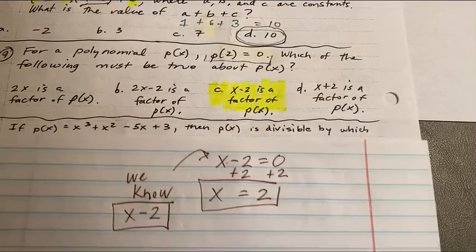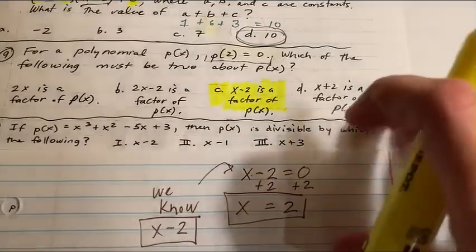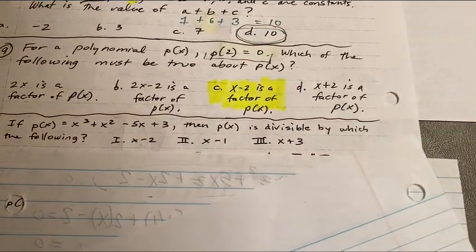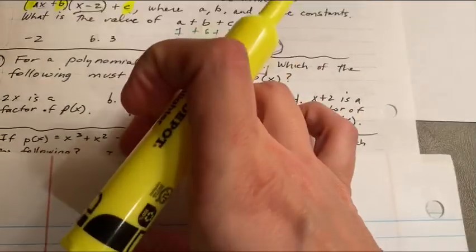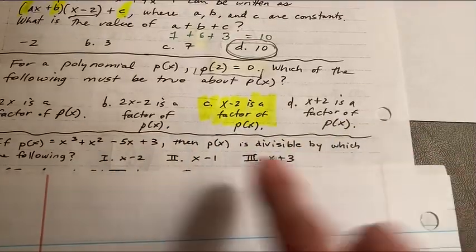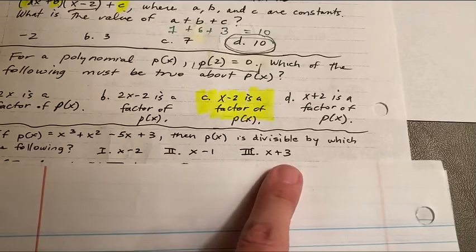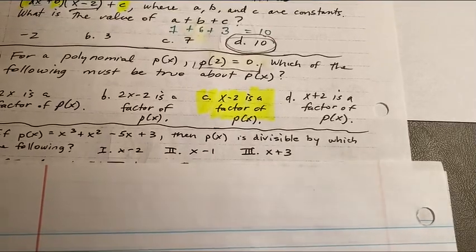Awesome. All right, 10 says, if p of x is these 4 terms, and it's divisible, that means it's a factor of the following. What does that mean?